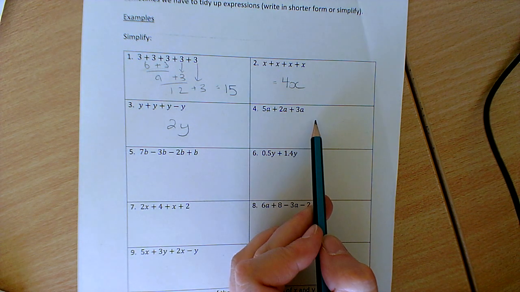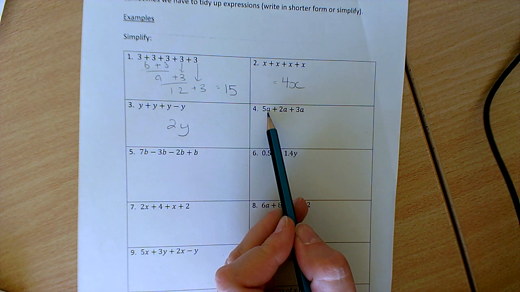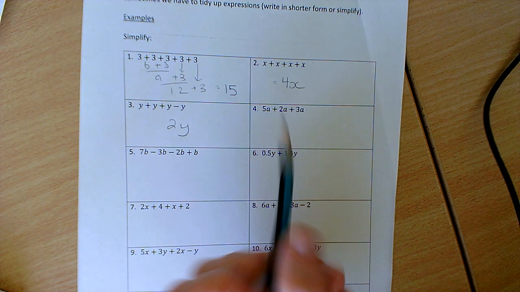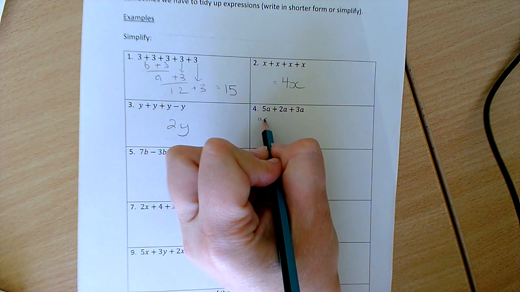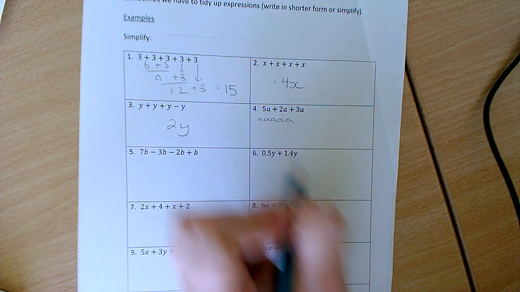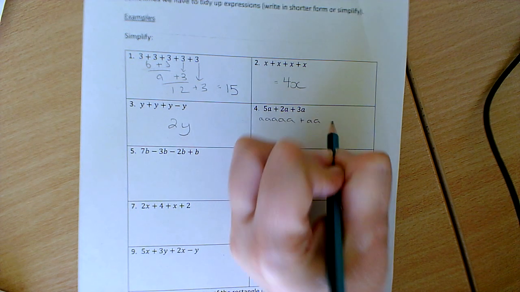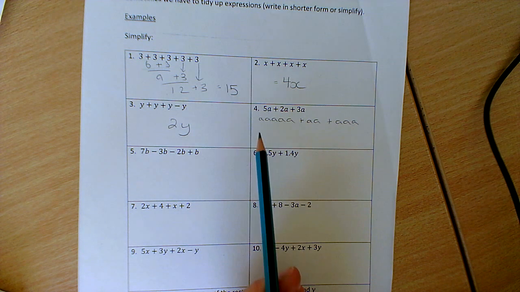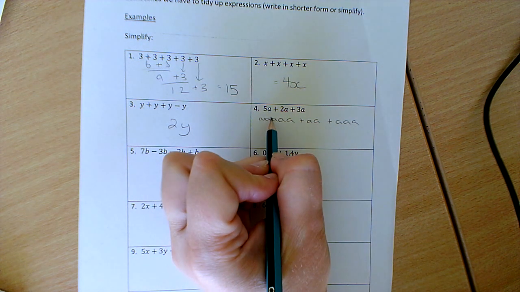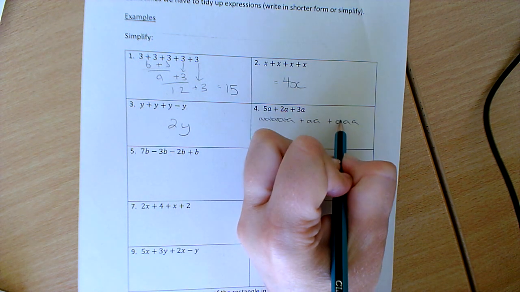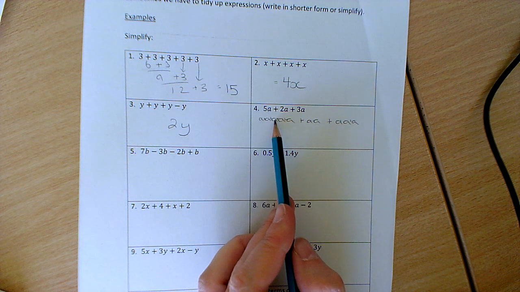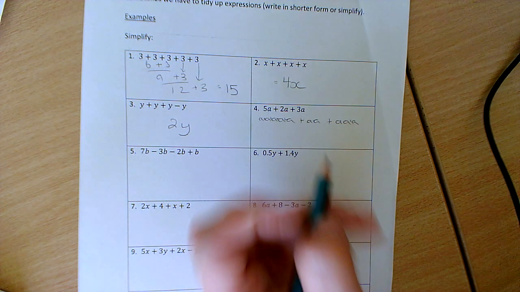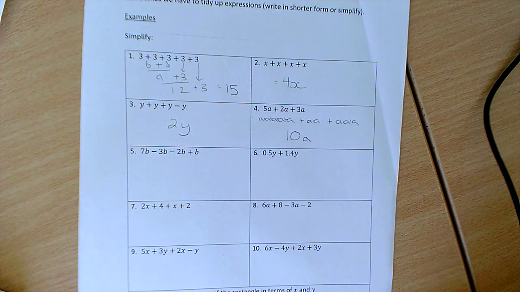Here we have question 4, 5 a's plus 2 a's plus 3 a's. That's like saying 1, 2, 3, 4, 5 a's plus 2 a's plus 3 a's. So how many a's do we have altogether? Well, if we look at this, we're adding all these a's together. 1, 2, 3, 4, 5, 6, 7, 8, 9, 10. We have 10 a.